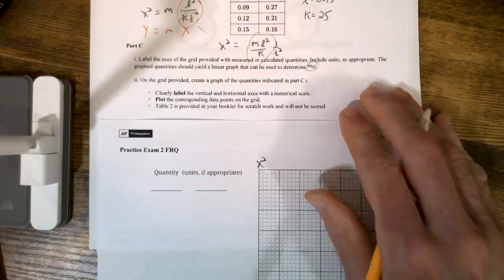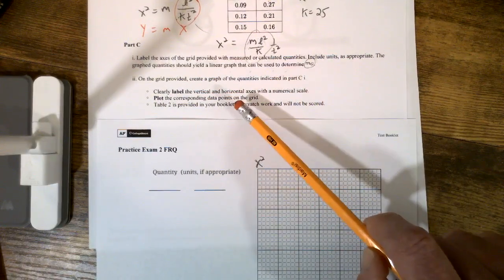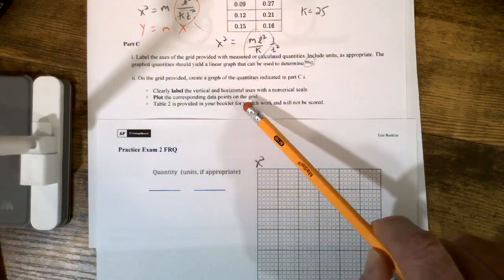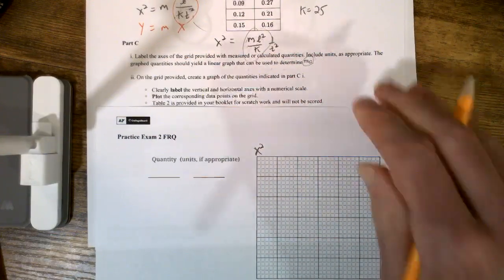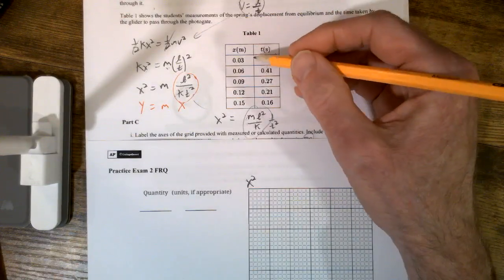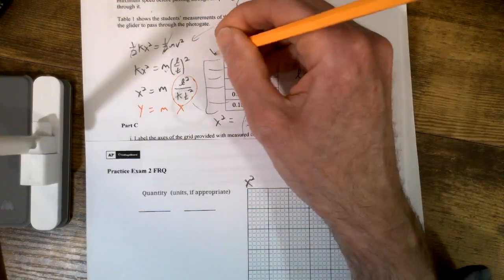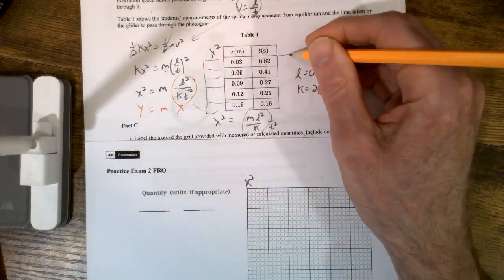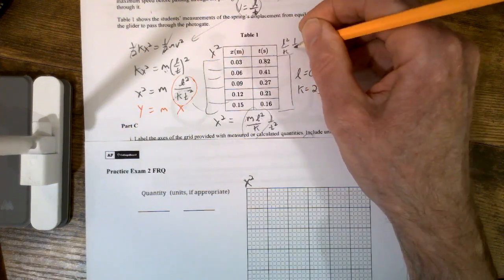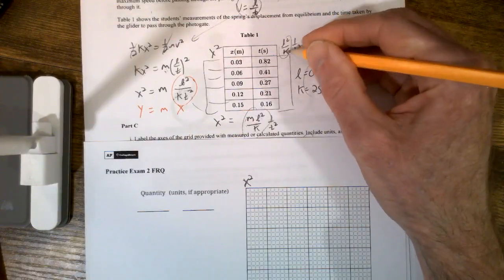Okay, so then on the grid provided, create a graph of the quantities indicated in part C1. So clearly label the vertical and horizontal axes, plot the corresponding points, and then we have some room for scratch work. I'm not going to do that because that's just going to take up a bunch of time, but you know how it's going to go. I'm going to have another section over here, and this is going to be x squared that I'm going to calculate. And then I'm going to have another section over here that's going to be L squared over K times 1 over T squared. And I'll just calculate L squared over K and then multiply that times 1 over T squared.